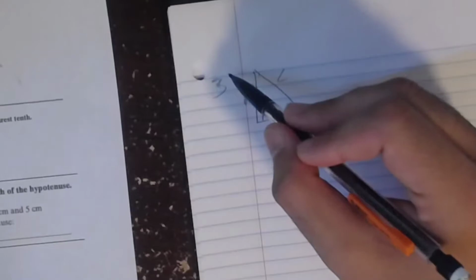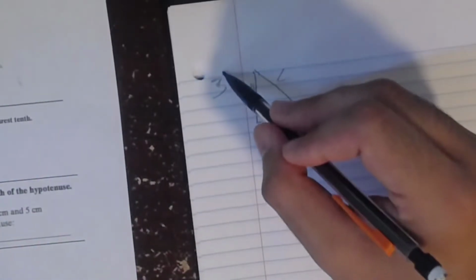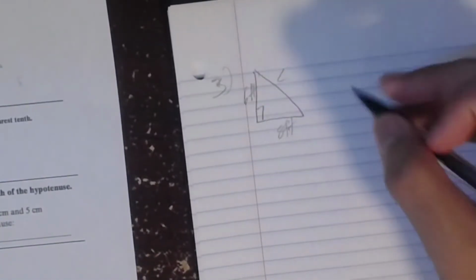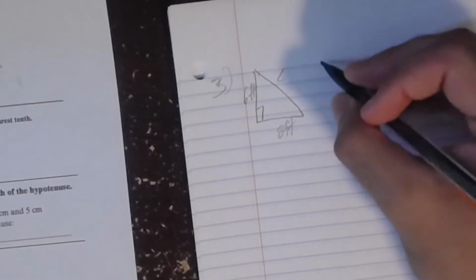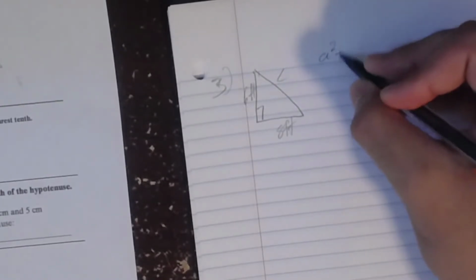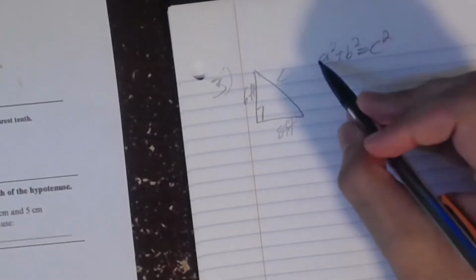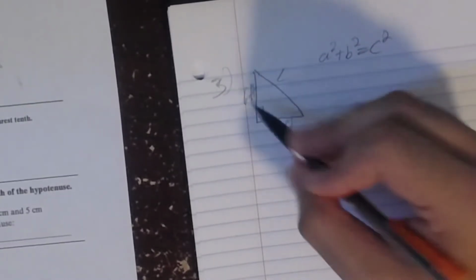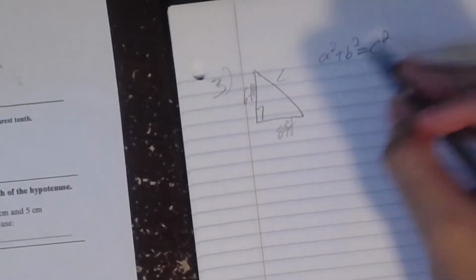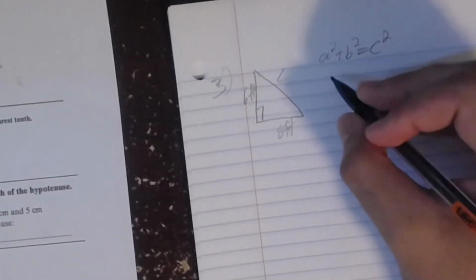That could be like 2.5 on the other one, the previous problem that I did. What is the formula? a squared plus b squared equals c squared. A and B can be either leg, so let's just say A is 6.